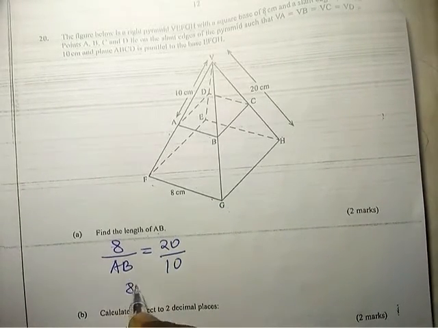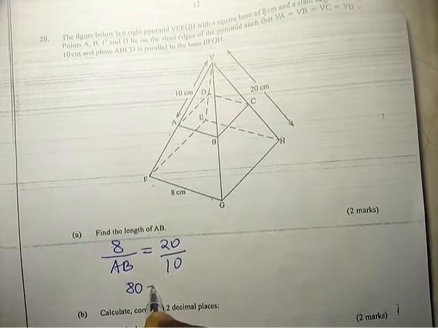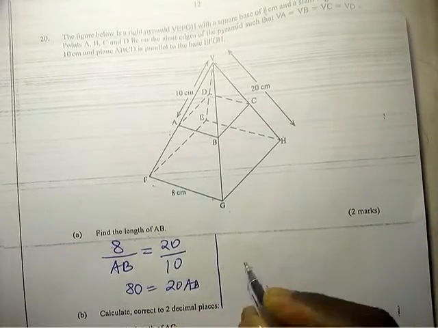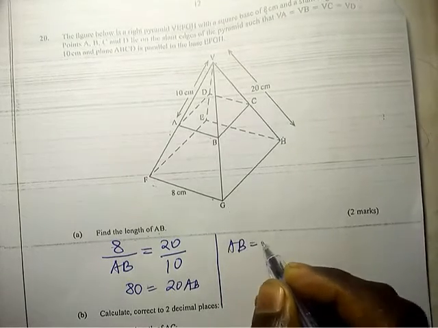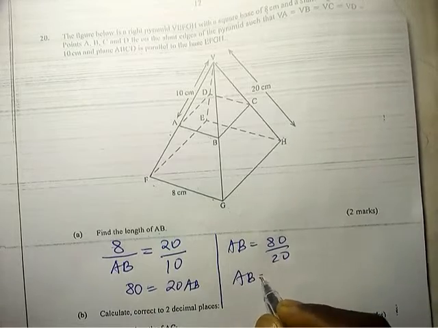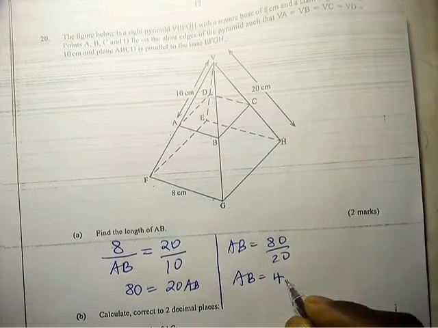So this one is 80 equal to 20 AB. So AB is equal to 80 divided by 20. So AB equals 4 centimeters.